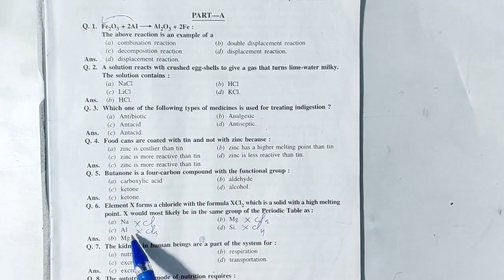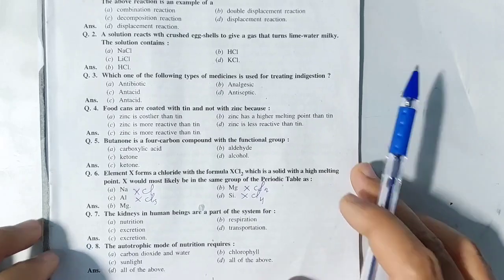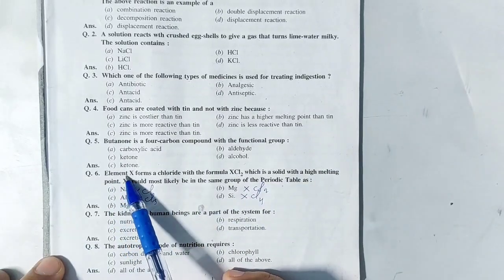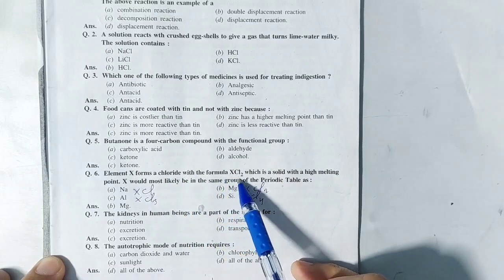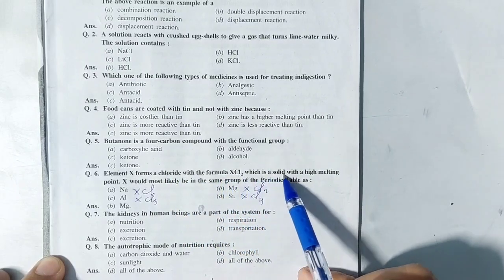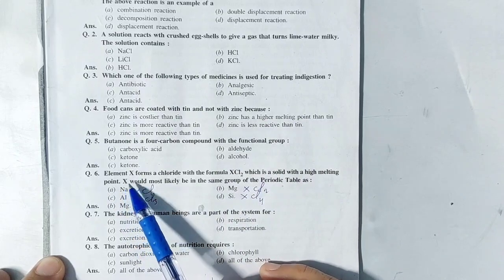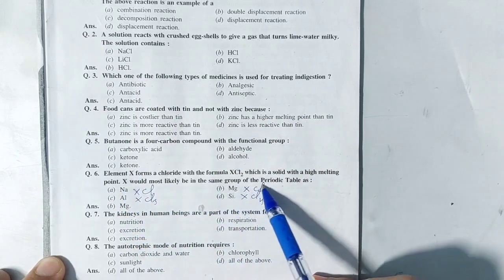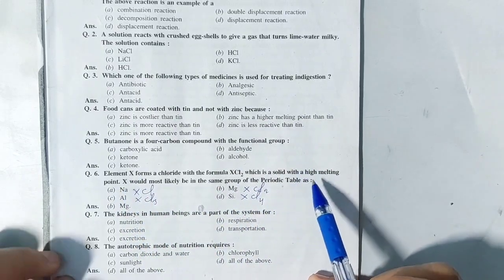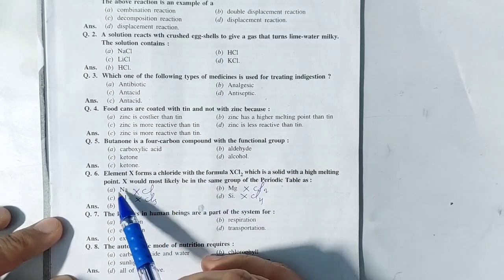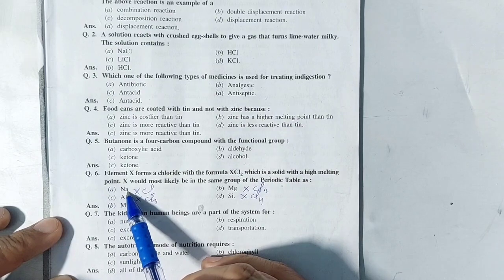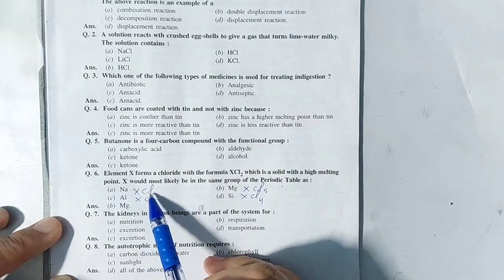Our next question is, element X forms a chloride with the formula XCl2 which is solid with a high melting point. X would most likely be in the same group of the periodic table as. Now students, if X belongs to the group of sodium, then it will form a chloride with formula XCl.